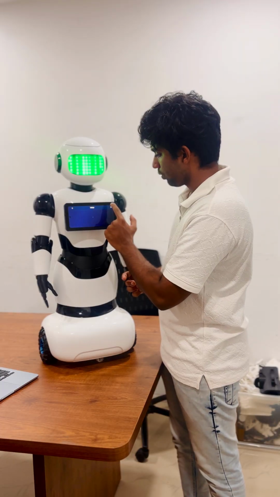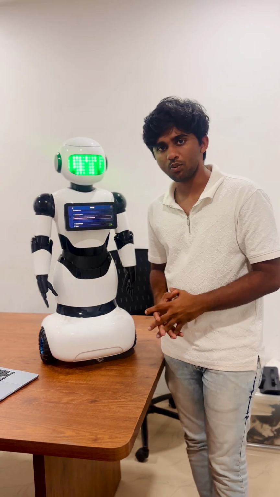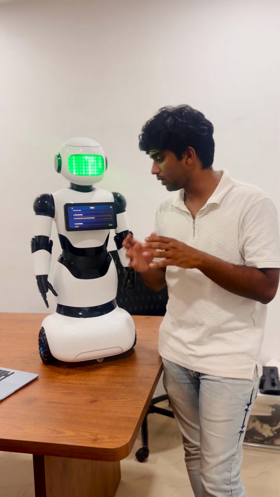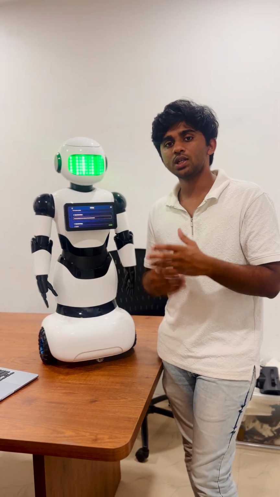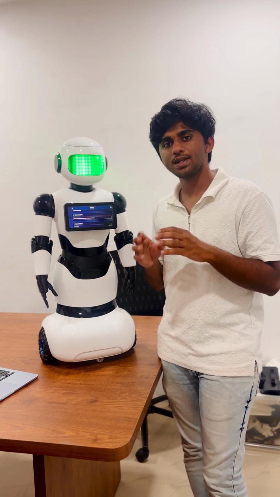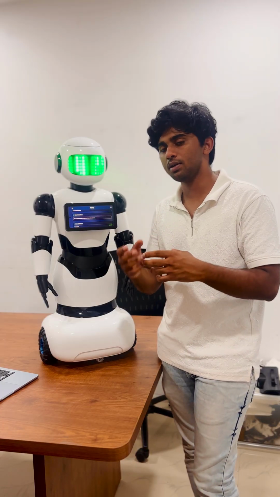We also have an interesting thing, which is the developer mode. With developer mode, we can control the entire robot using Python code. Just run pip install BonicBot, and you get the entire library of the robot, and you can control the robot in any way.